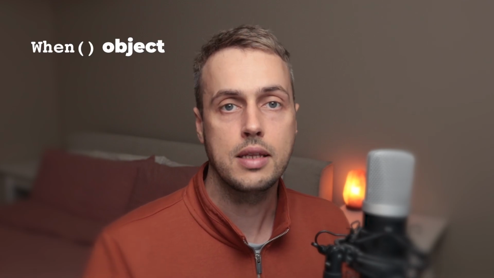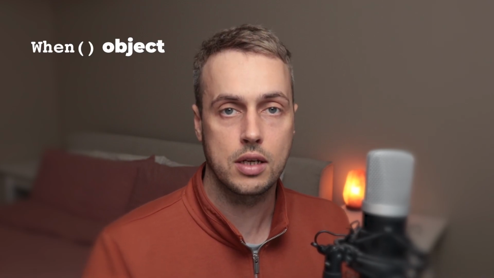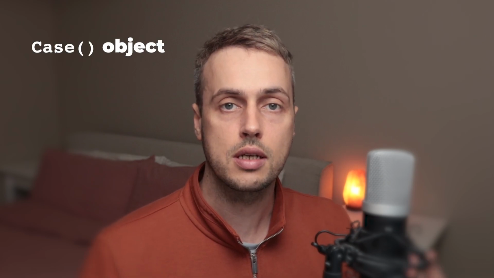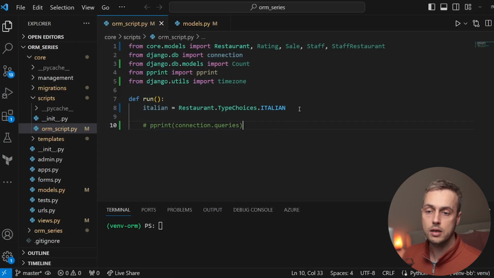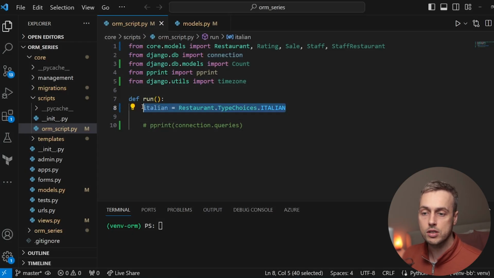And we're going to learn about two objects that we can use within the Django ORM, and that's the when object, and these control the logic of the conditions. And we're also going to learn about the case object, and these encapsulate the conditions for the query. So let's get started. I have VS Code open here, and we've extracted the Italian restaurant type here, and we're going to use that within a query, and that's going to be a conditional expression query that we're going to build up with the Django ORM.